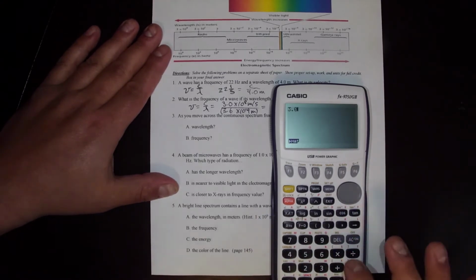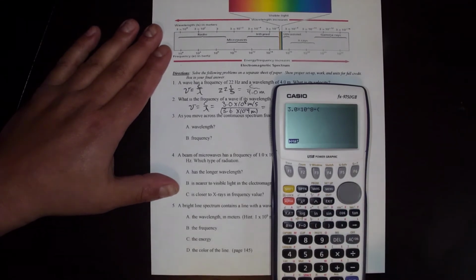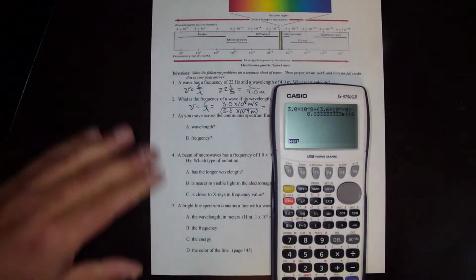So 3.0 times 10 to the 8th divided by, put it in parentheses right there, and do 3.6 times 10 to the negative 9, close it off, and we get 8.3 times 10 to the 16th.